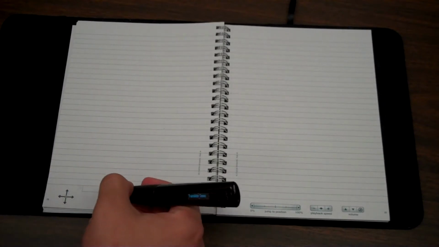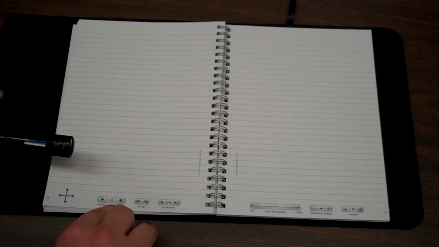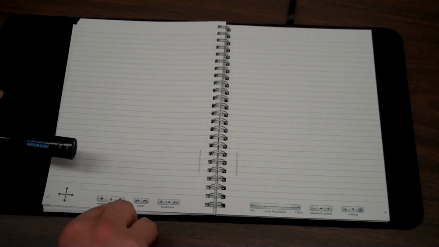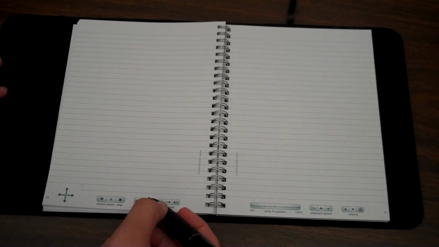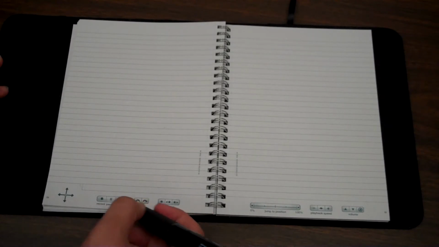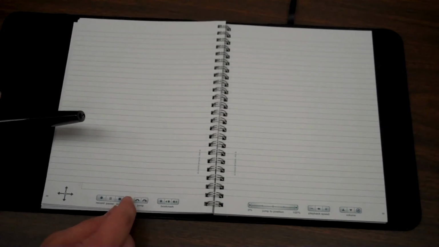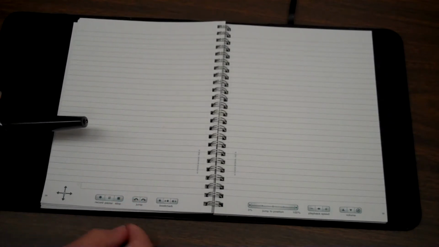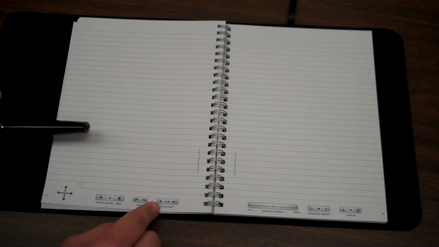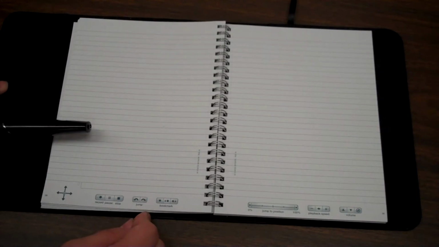You automatically record. Then if you want to stop for real quick, you just hit the pause button. If you want to stop it completely and do a new one, just hit the stop button. If you want to jump 10 seconds backward and forward, you just tap these two icons. If you find some important information in a lecture, just do the star. If you forgot what the star is, you're always able to go back and forth.